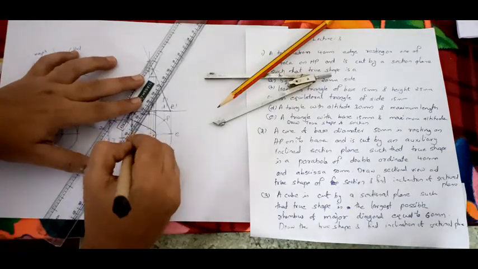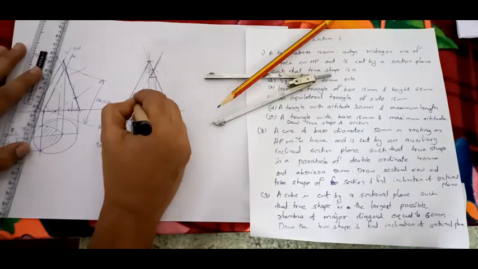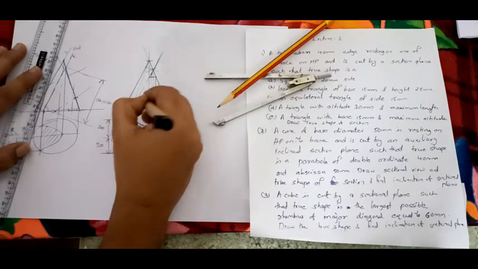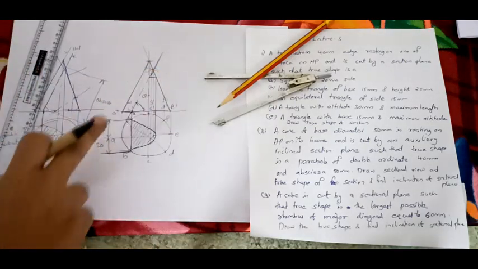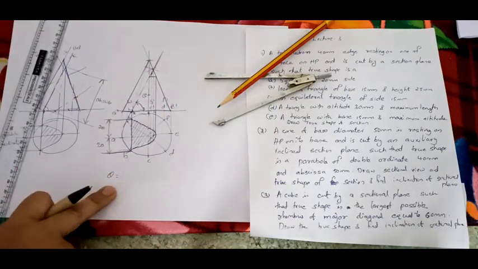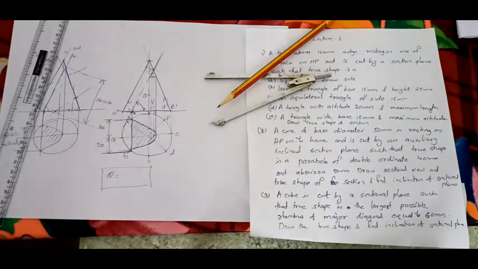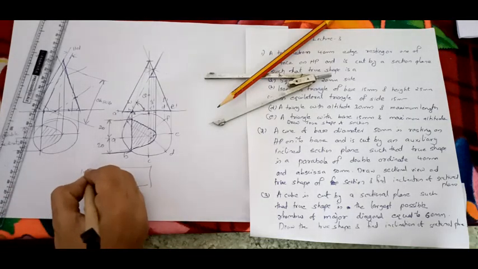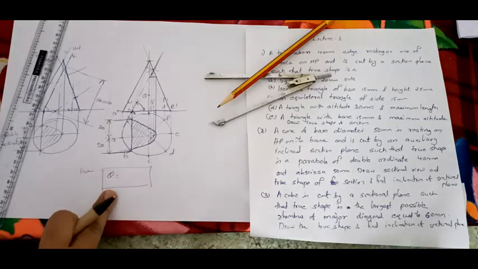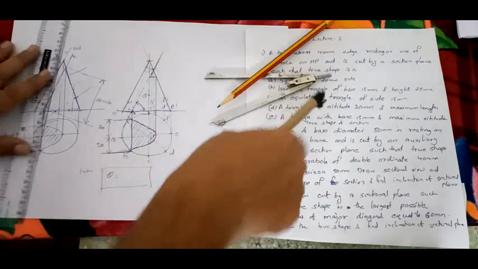So how to draw the true shape? And they have asked to find the inclination, right? Inclination means this will be your inclination, theta. So measure theta and write it carefully: theta is equal to the inclination of the section plane. Now one more thing, you have to draw the true shape, right? I will not be drawing it, I will just tell how to draw it.